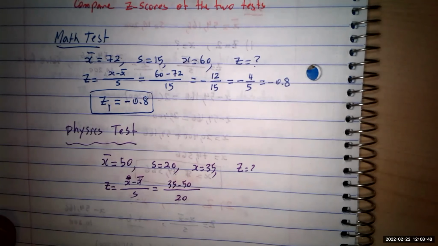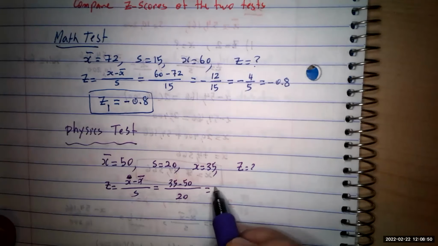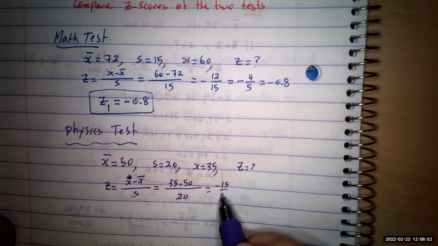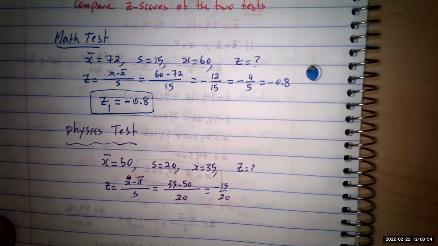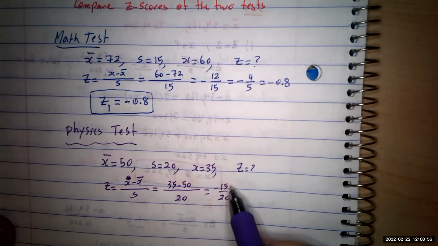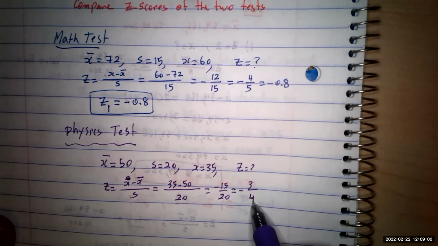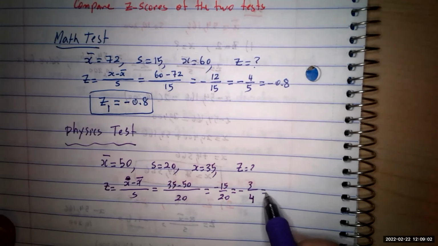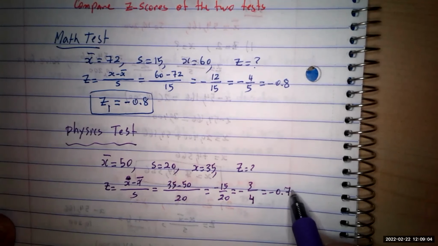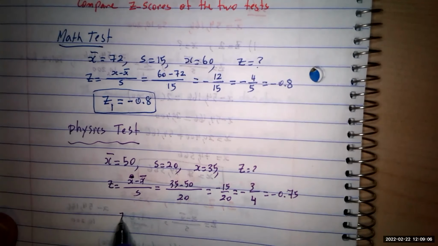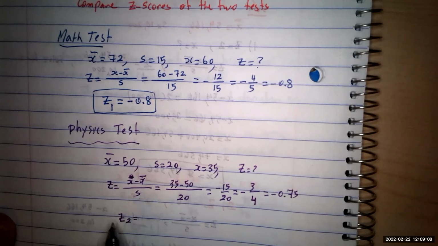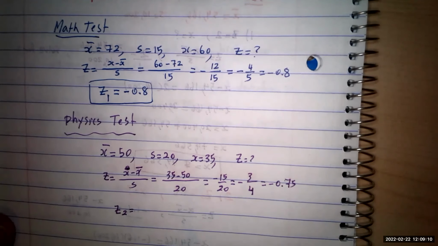You subtract it, that gives you a negative number on the top, negative 15 over 20. Again, you simplify it by 5. That gives you negative 3/4, which is easy. It's negative 0.75. So you may call it Z2.